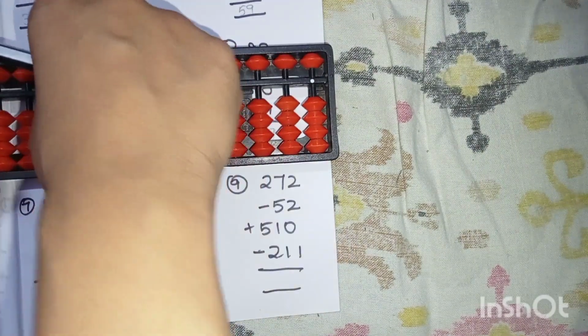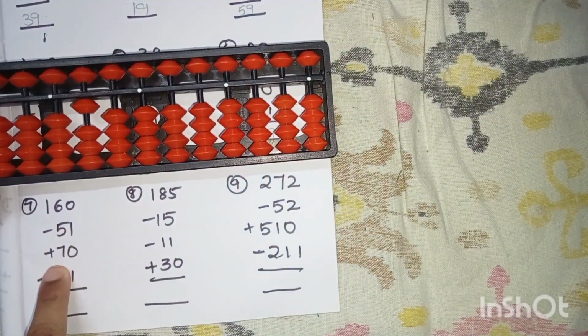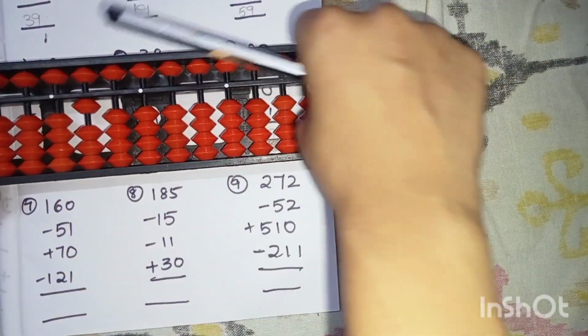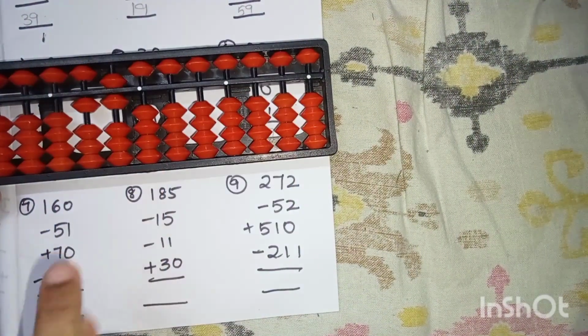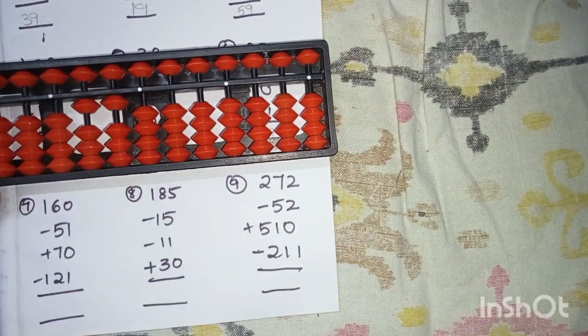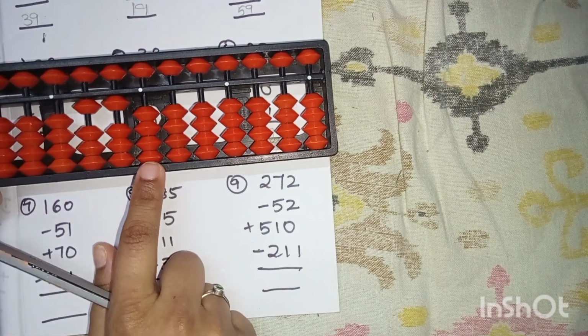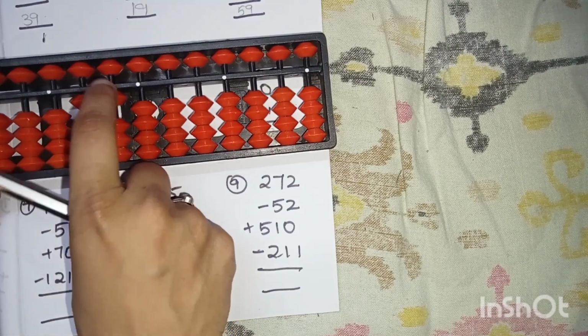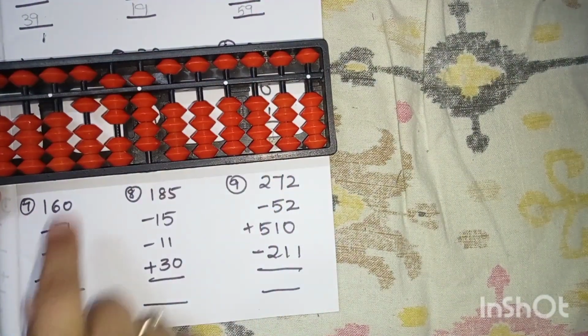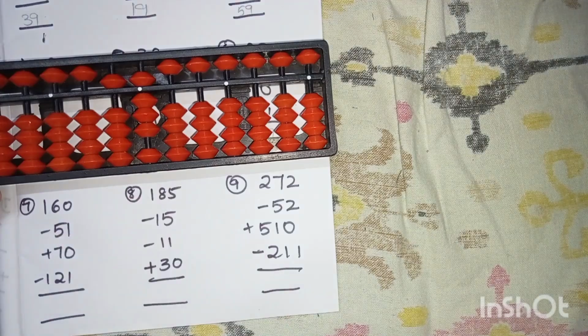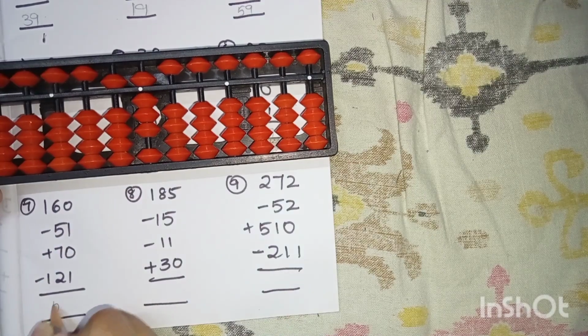160 minus 51 plus 70 minus 121. So 160 and minus 51. In the ones place rod, minus 1 is not available, so I am taking minus 10, add 9, big friends formula. Next plus 70 minus 121. So what is the answer? 58.